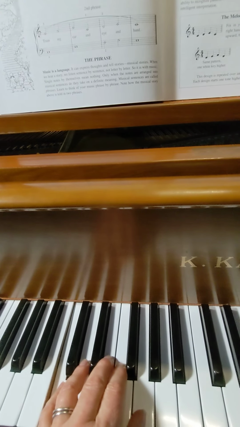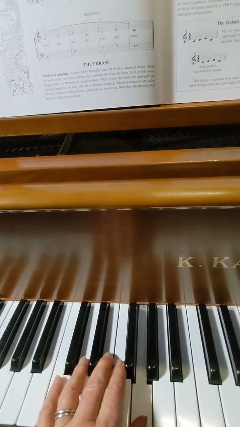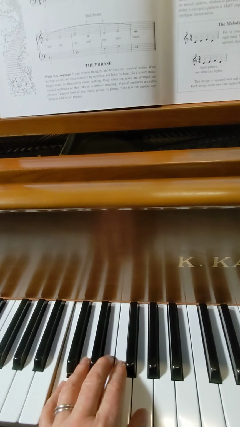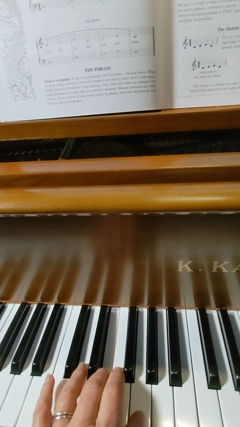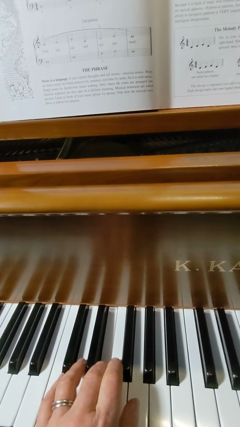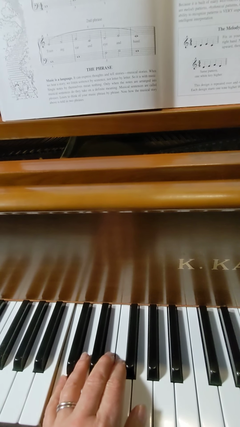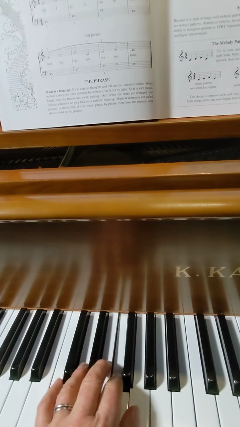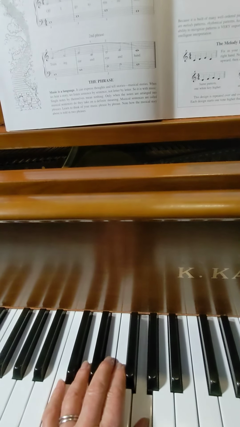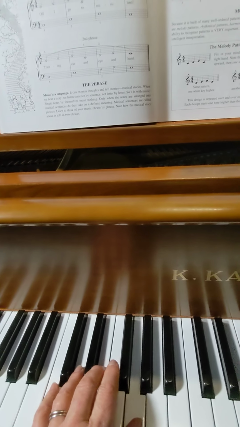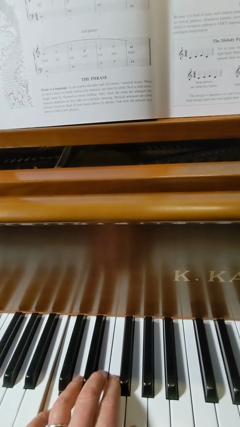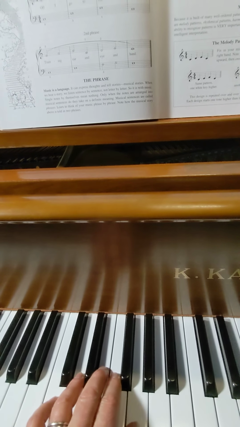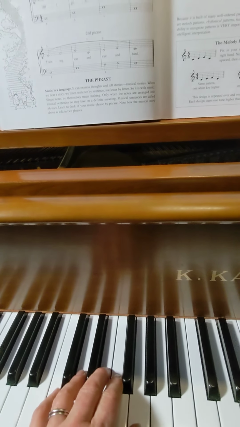C, G, C, E, G, F, E, D, E, C, F, D, G, G, E, G, C. Let's practice that one more time before we put both hands together.